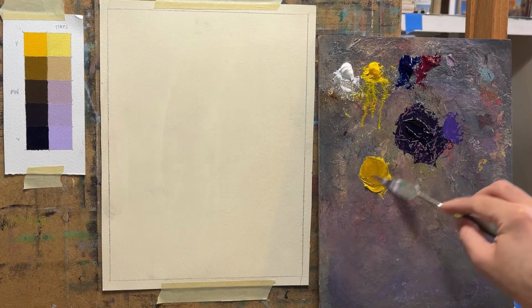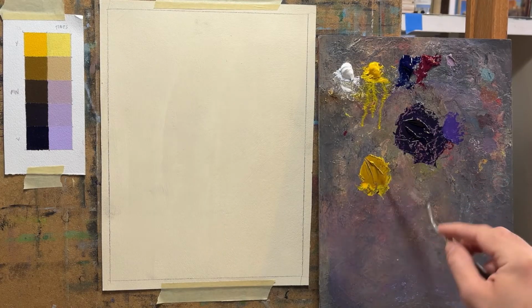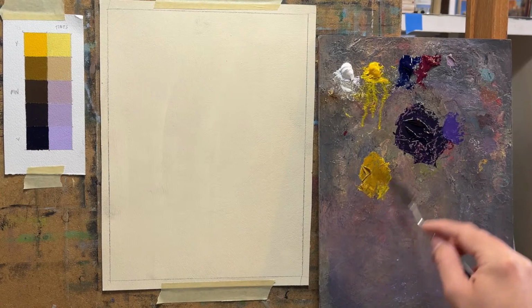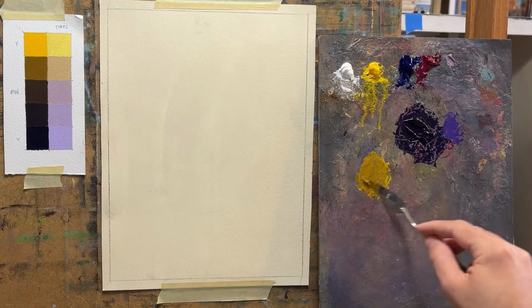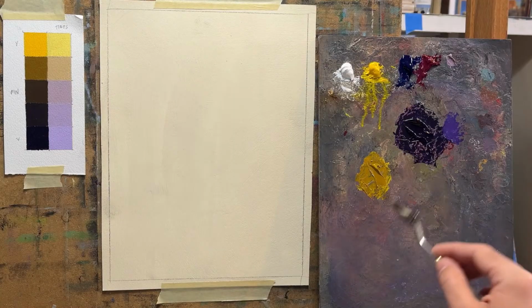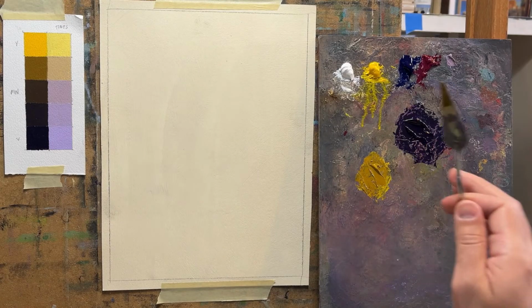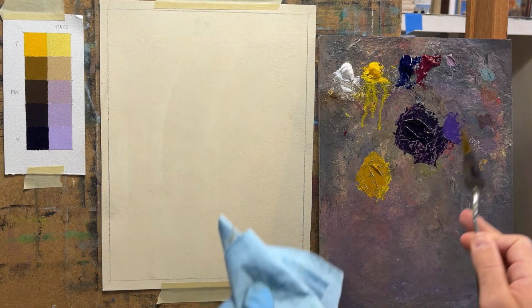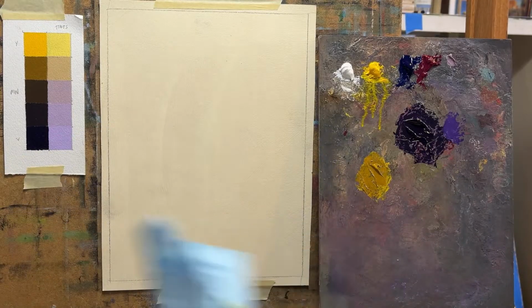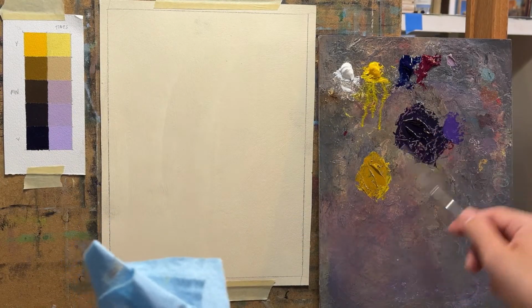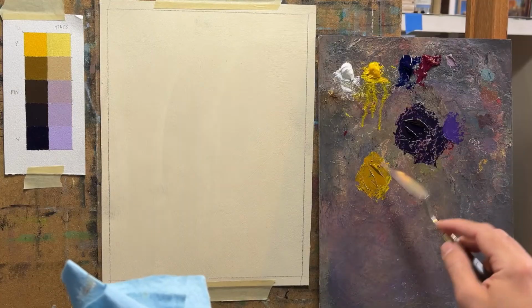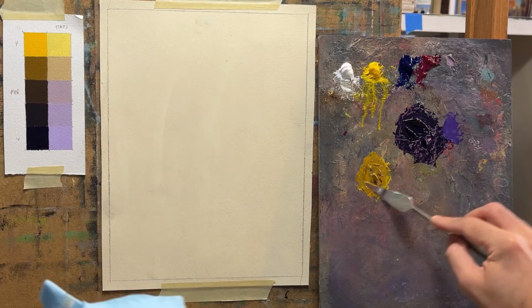I want to get this as close to the middle between the yellow and the violet in terms of this color feeling yellow or violet. So I don't want it to seem more violet, and I don't want it to seem more yellow. So let's grab a little bit more violet, bring this in.